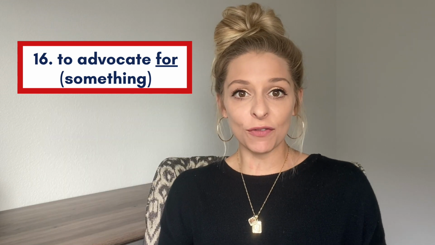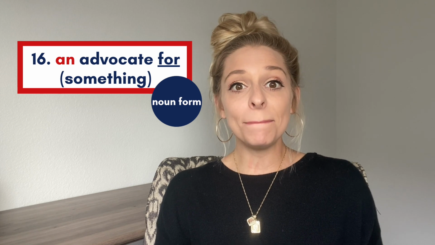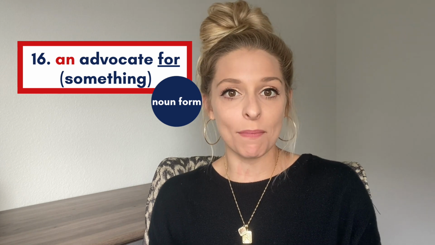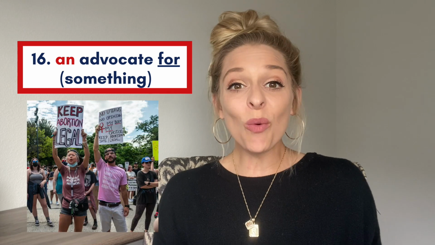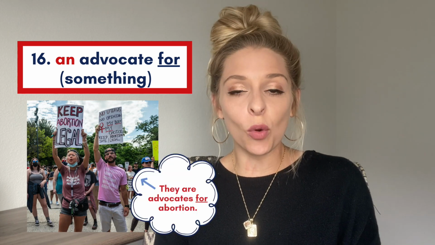Now, to advocate for something is the verb form, but in the noun form, you can be an advocate for something or for someone. So all of those people that came out to protest are advocates for abortion. Now, a common little mistake I see my students make is to use the word advocator. And as much as I love this inventive new word, we do not say advocator, we say advocate to refer to a person who supports something. Ugh, why does English have to be so hard?